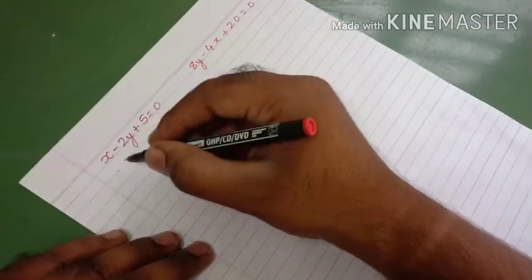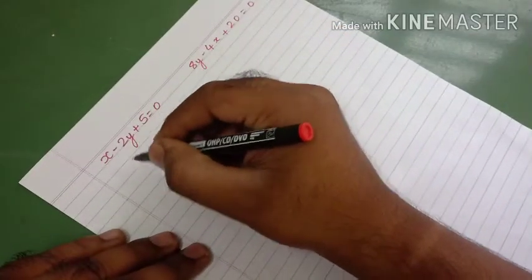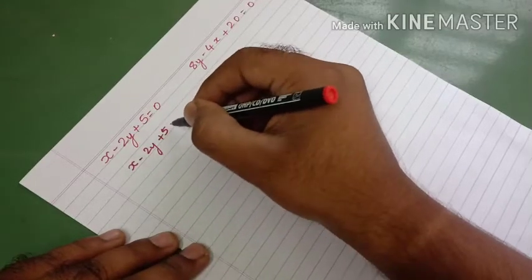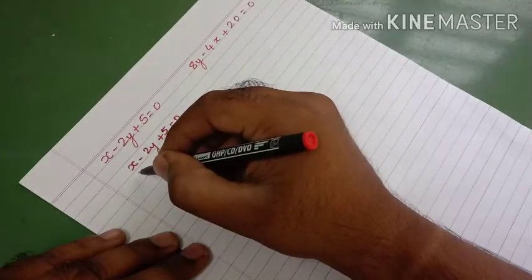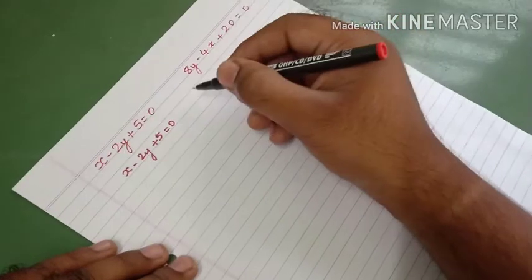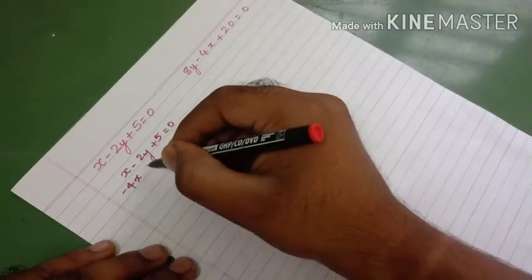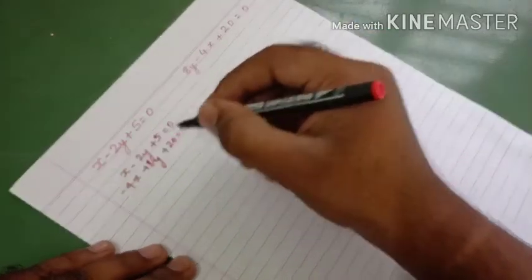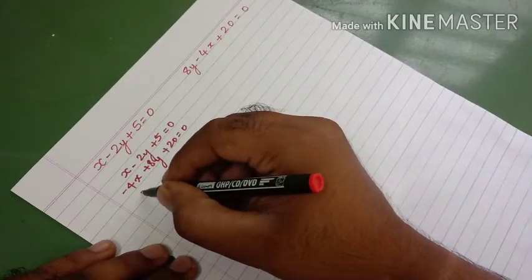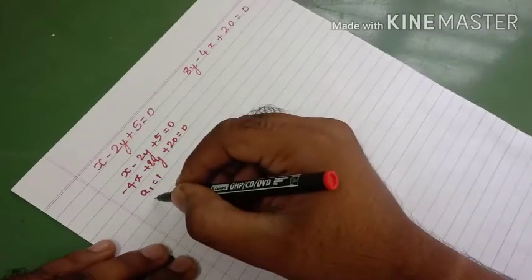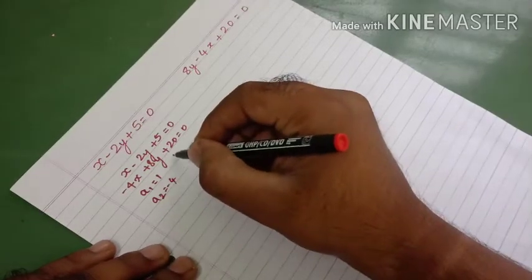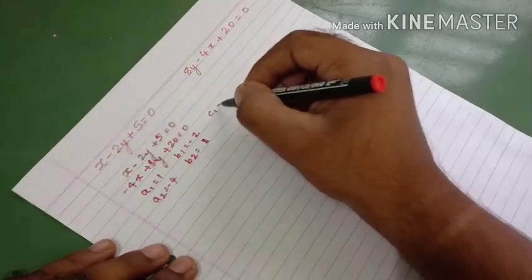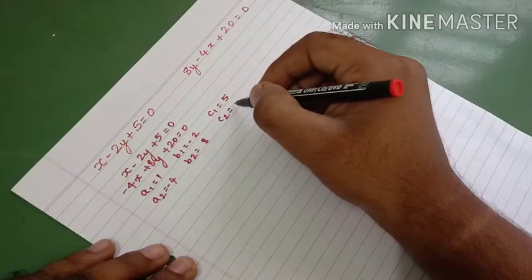Here, first let me consider the equation x minus 2y plus 5 is equal to 0, and the second, let us arrange correctly: minus 4x plus 8y plus 20 is equal to 0. So here a1 is 1 and a2 is minus 4, b1 is minus 2, b2 is 8, c1 is 5 and c2 is 20.